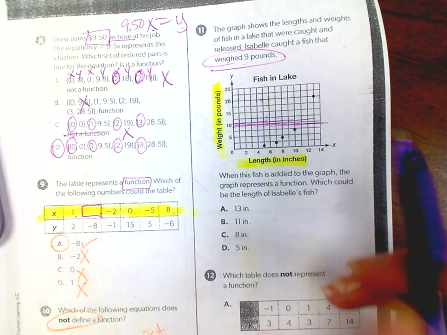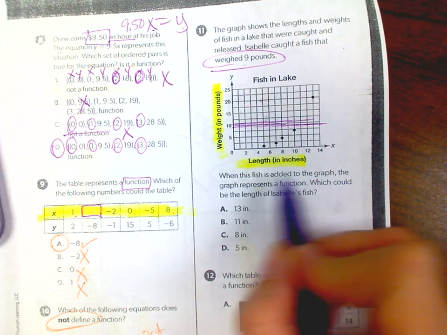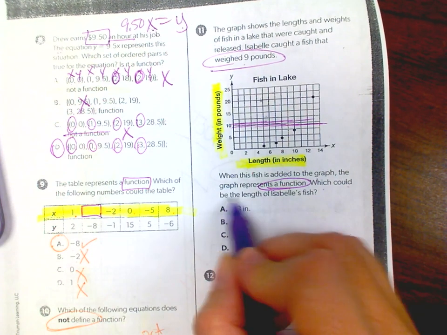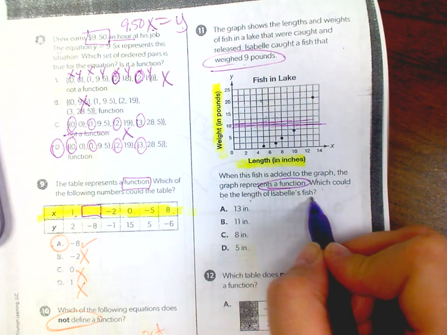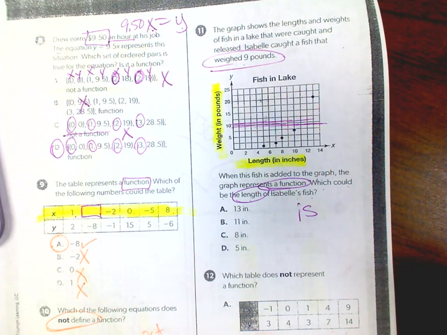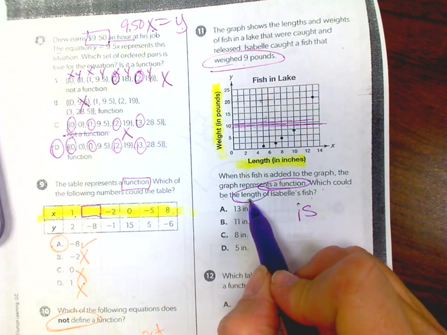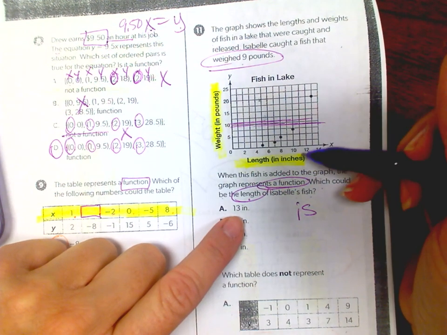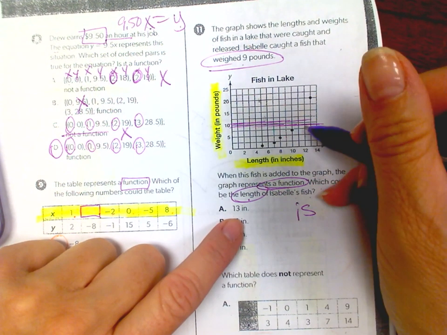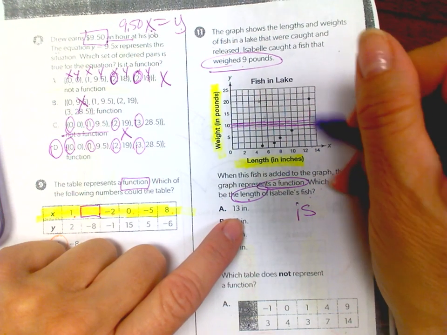So when this fish is added to the graph represents a function, which could be the length of her fish. So it is a function, and I want to add the length to it. So if I put it on this, let's see, where does 13 give me? 12, 13.